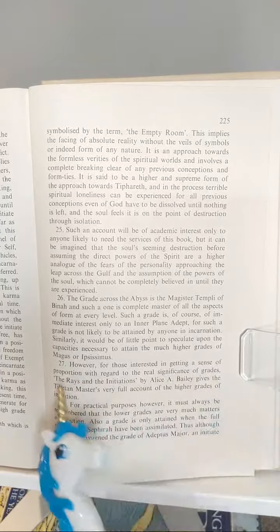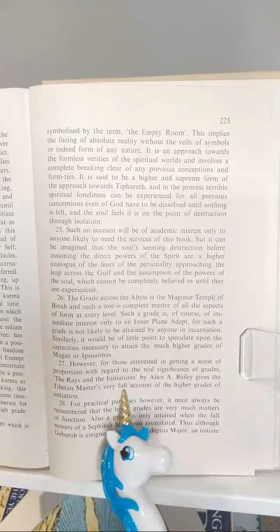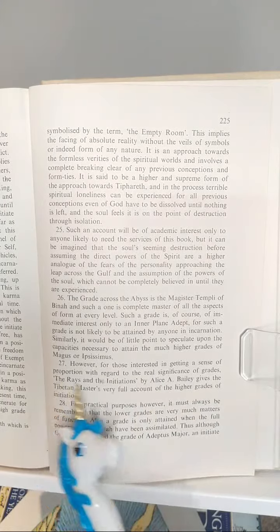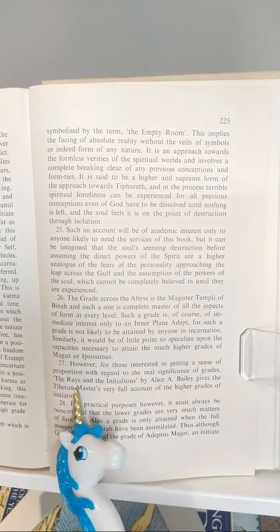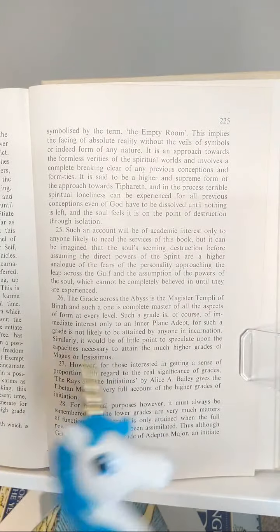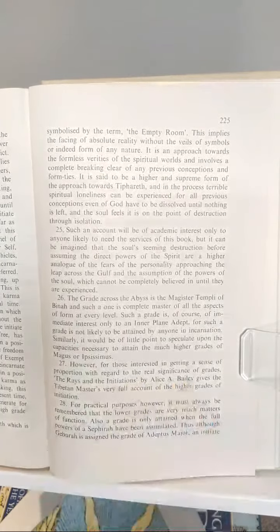27. However, for those interested in getting a sense of proportion with regard to the real significance of grades, The Rays and Initiations by Alice A. Bailey gives the Tibetan master's very full account of the higher grades of initiation. Check that out if this is something that really interests you. If you're really interested in these grades and these levels and what they represent, maybe not how to get there, but what it's like, The Rays and Initiations by Alice A. Bailey would be a good one to check out.